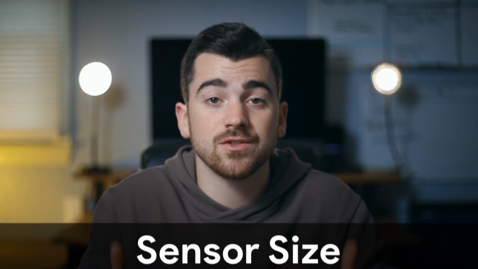Now, you might be thinking, well, my iPhone can shoot in 4K, so it must not be that much more money to get a 4K camera. Well, not all resolutions are created equal, and that brings me to the next feature of cameras you need to be aware of, which is sensor size.